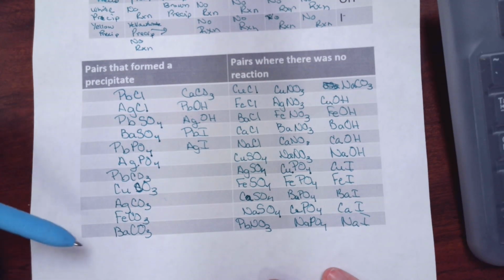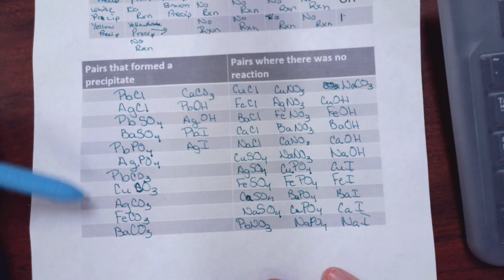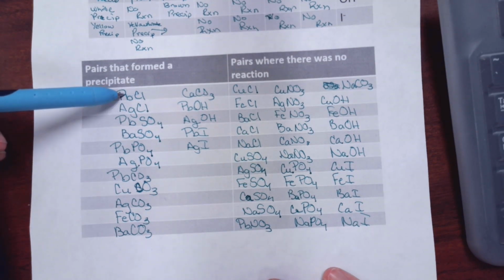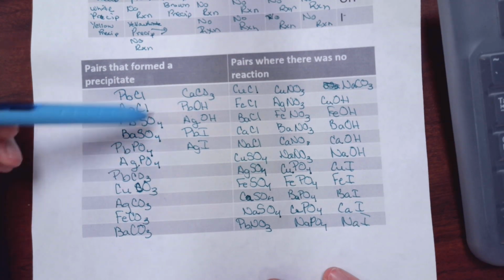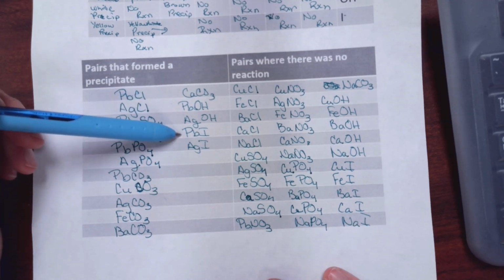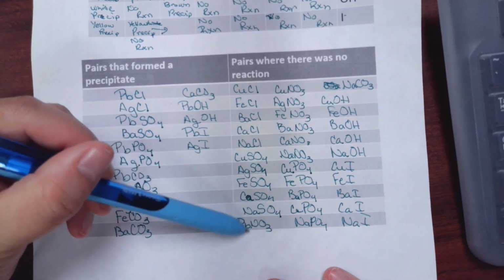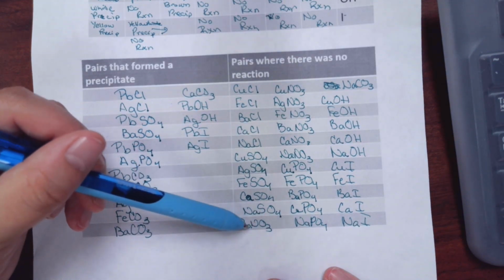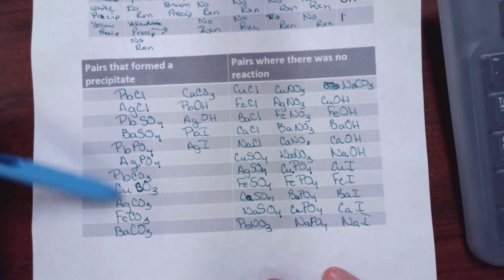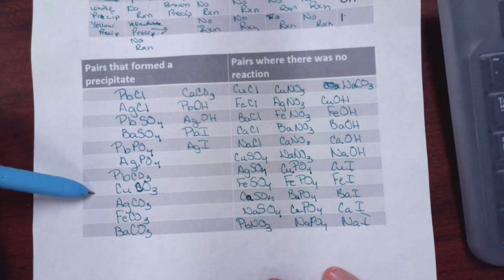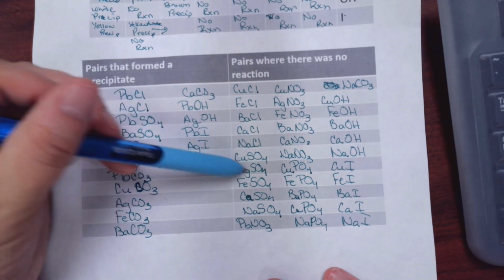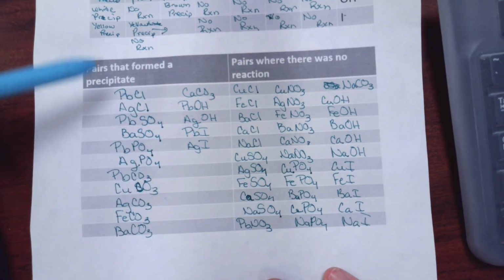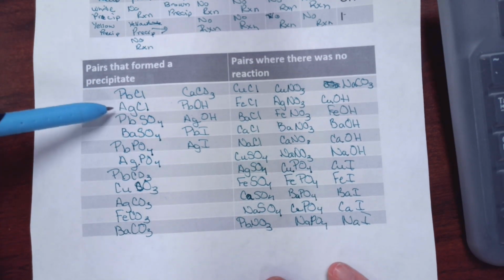So the first thing I wanted to point out to you was a few patterns that we could notice here. For example, there's a common thread through here: lead, lead, lead, lead, lead, lead. Most of the compounds with lead are not soluble. The exception to that, of course, is the lead nitrate. Of all the things that we mixed with lead, that was the only exception. So for the most part, lead is never soluble, no matter what we mix it with, except for maybe nitrates.